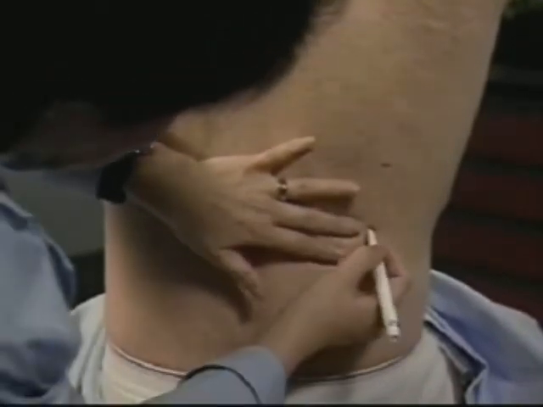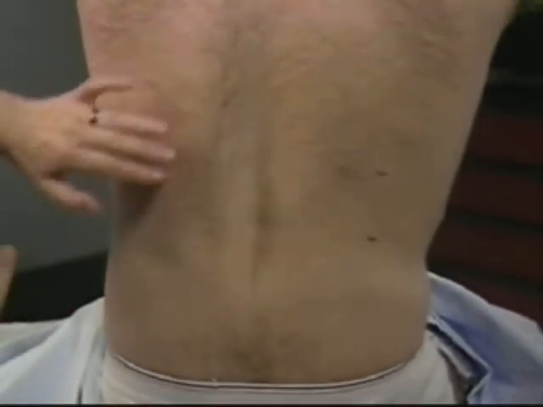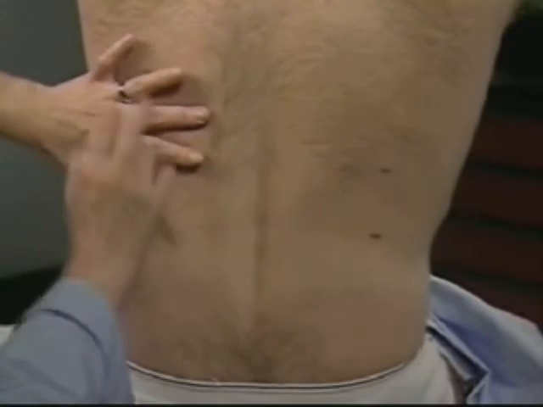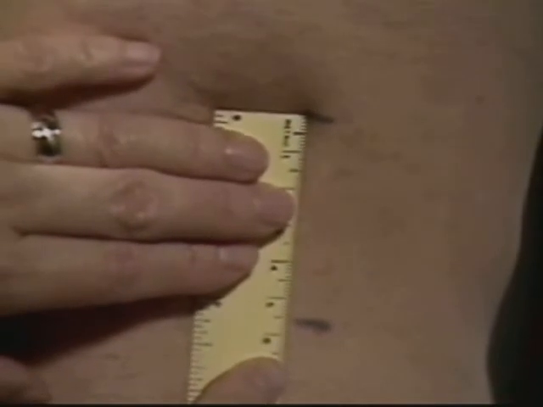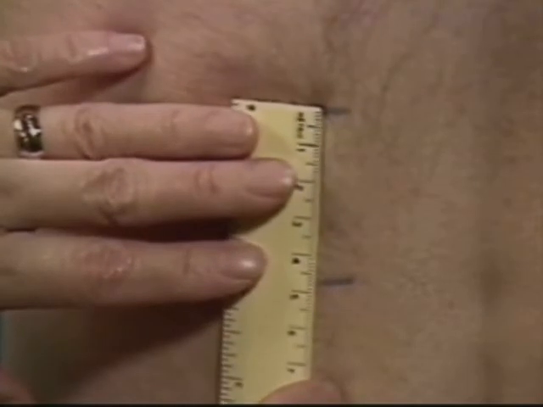You can breathe. Repeat this process on the other side. Here, same thing. Breathe all the way out and hold it. Then measure the distance between the expiratory and inspiratory levels of dullness. The distance is normally 5 to 6 centimeters.